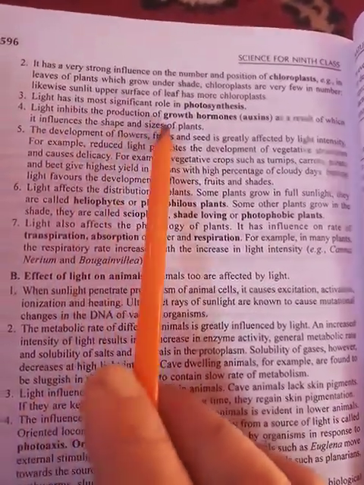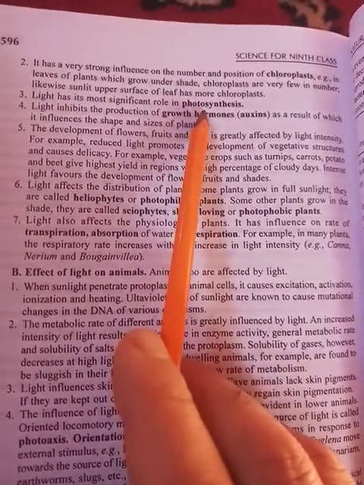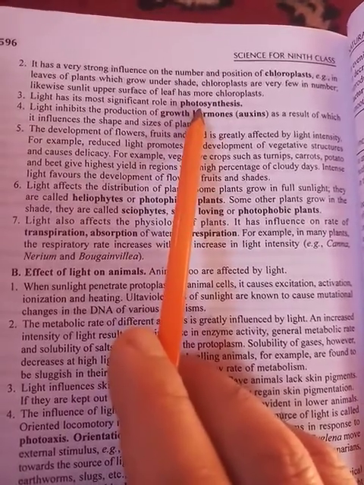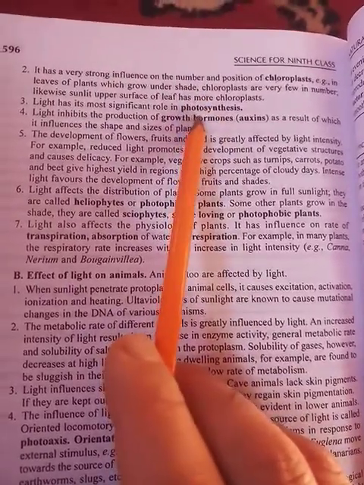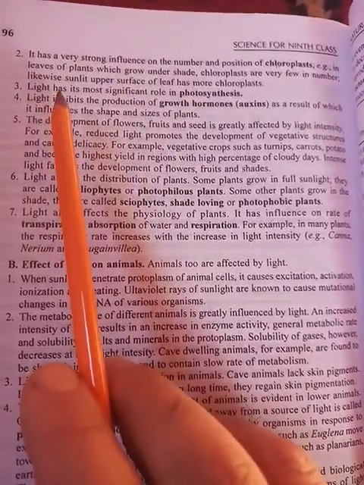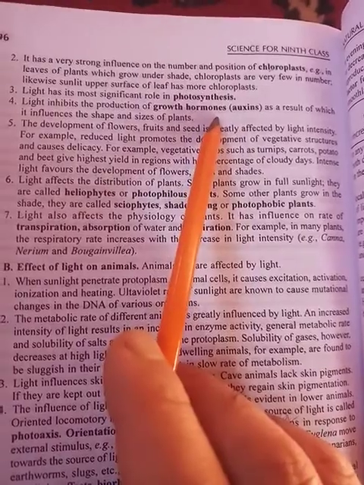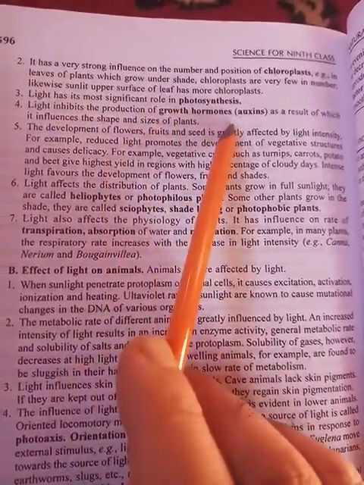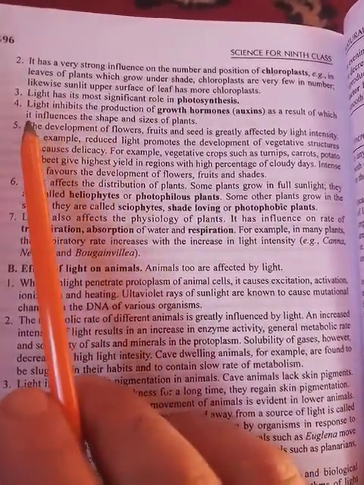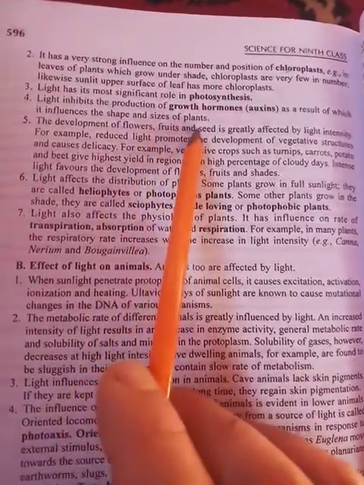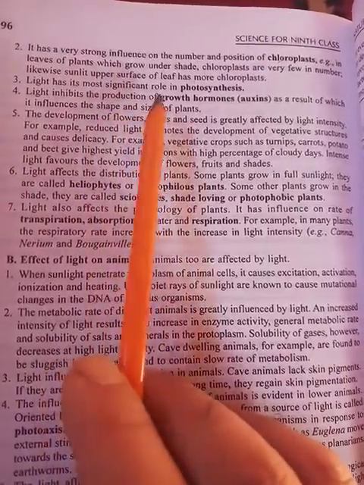Similarly, light has a significant role in photosynthesis, as we know. Unless and until there is a source of sunlight, photosynthesis does not occur, and photosynthesis is the only source of food on the surface of earth. Similarly, light inhibits the production of growth hormone auxin. Auxin is one of the growth hormones in plants. Its production is inhibited by light, as a result of which it influences the shape and size of plant. So shape and size of plant is maintained by the light, because the light inhibits the growth hormone auxin.